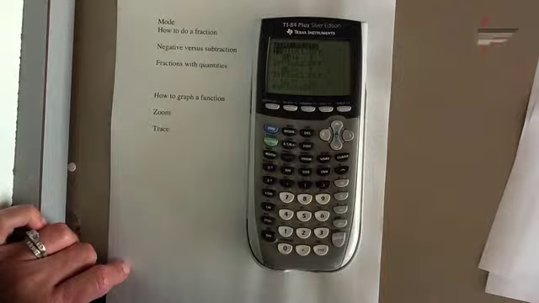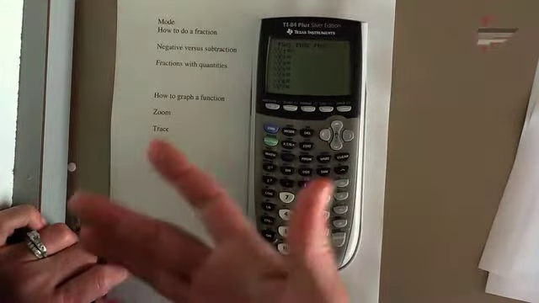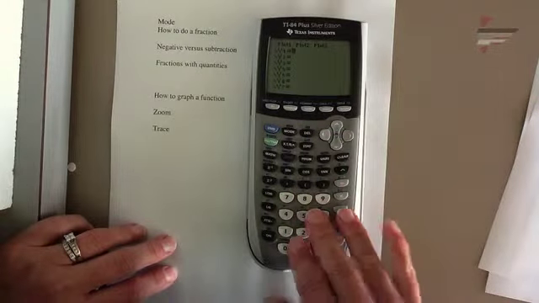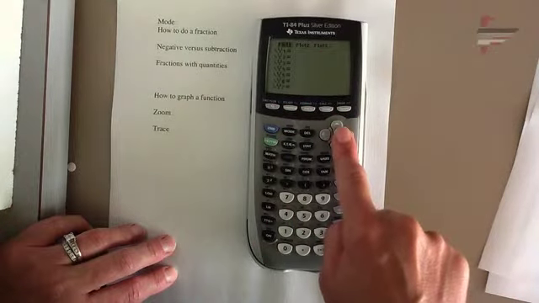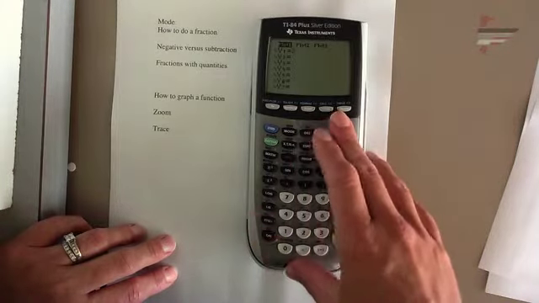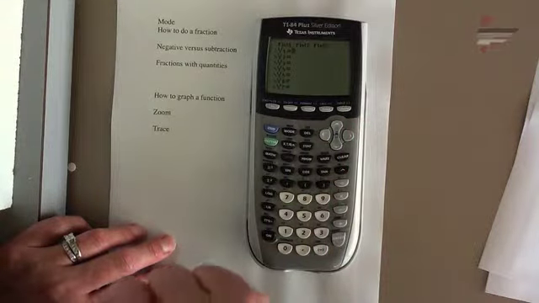So press your y equals. Everything probably is clear, unless you've done stuff. So you might have functions entered in there. These plots up here should not be highlighted. If they are, if you go on top of it and press enter, that's going to highlight it and that's going to graph a plot for you, which is like a scatter plot. So I'm going to press enter on it again to turn that off.